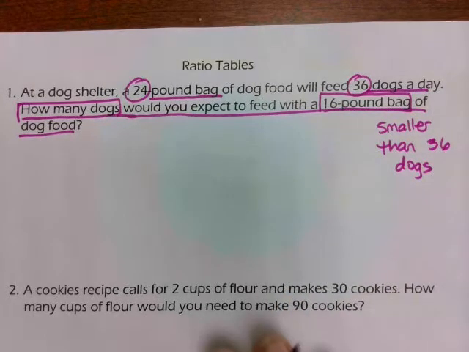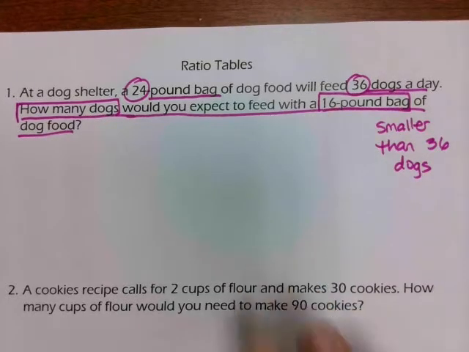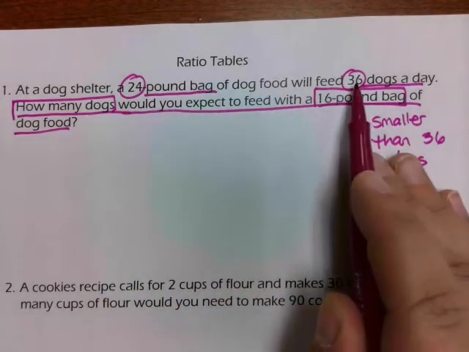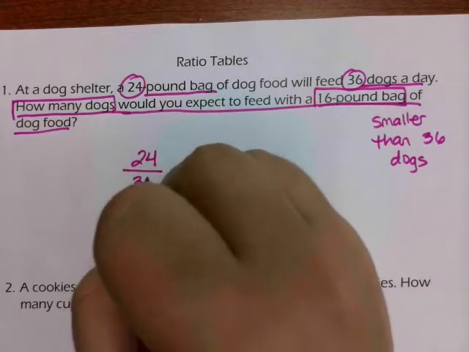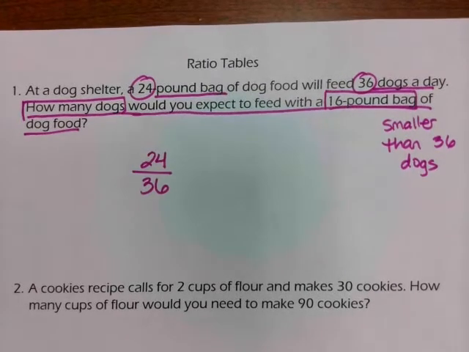All right, so we need to set up a ratio table. So the first thing we need to do is determine what is the ratio that we know. Okay, our known ratio is a 24-pound bag feeds 36 dogs. So our ratio is 24 to 36. That is the first thing we need to do, is write that ratio down.